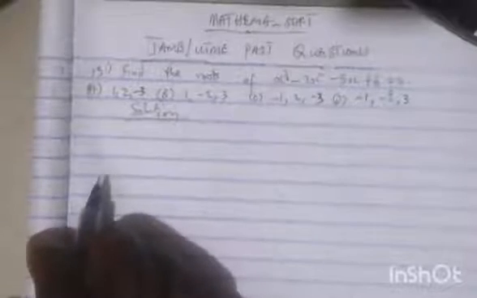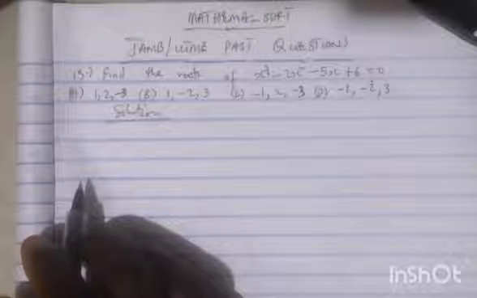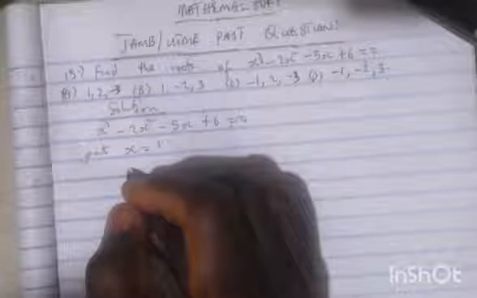Using our factor theorem, we can get the first factor of this polynomial. Okay, x raised to power 3 minus 2x squared minus 5x plus 6 equals 0. So let me first use 1. Put x equals 1. If 1 doesn't work, then we can also use minus 1. Any one of these that gives us a remainder of 0 is what we can actually choose as a factor of this polynomial.